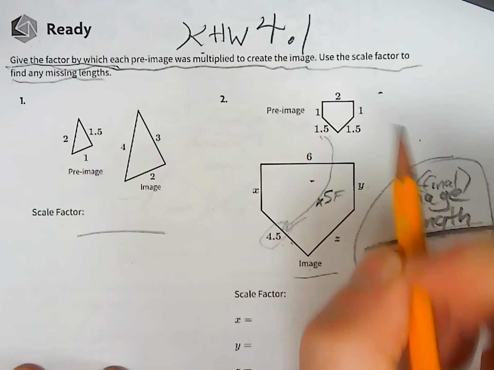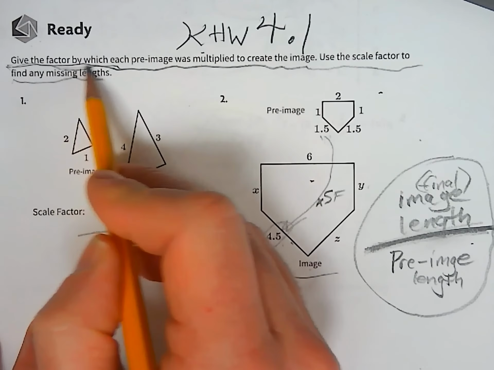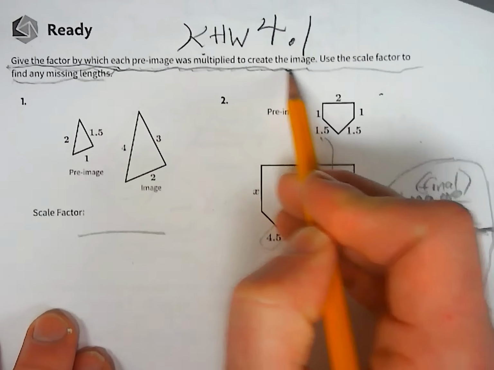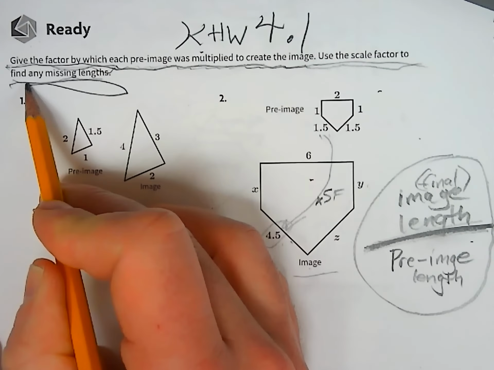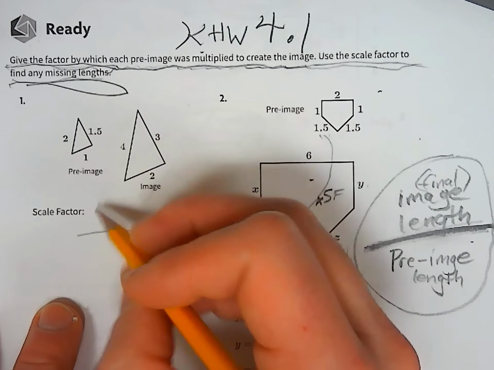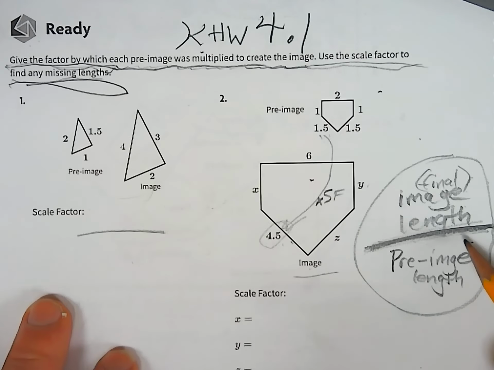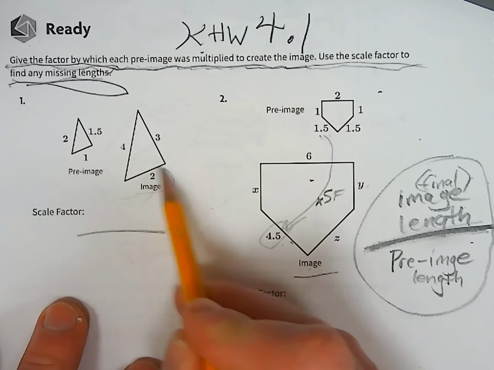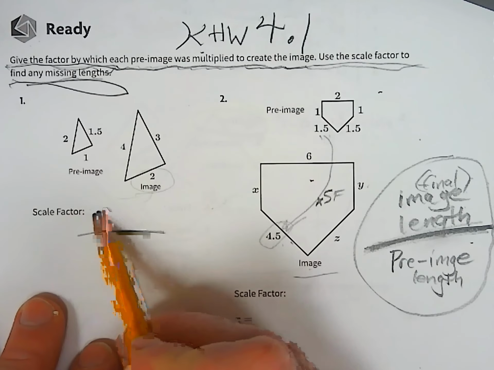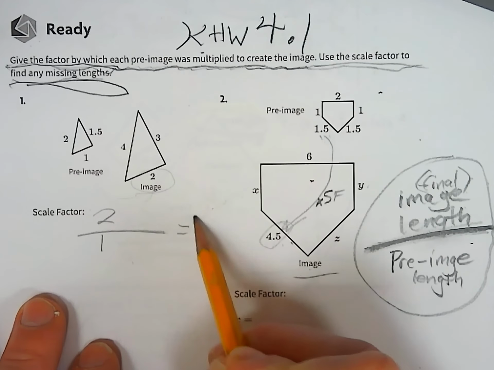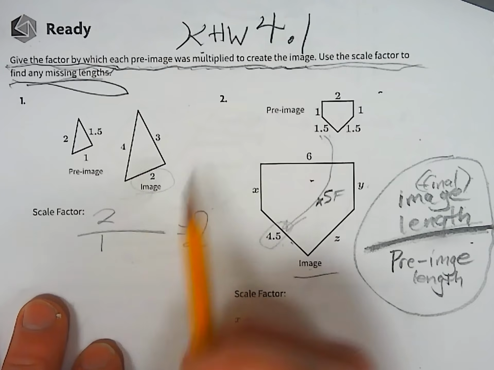4.1. Alright, so we're given the factor by which each pre-image was multiplied to create the image. Use the scale factor to find any missing lengths. Here's our formula. The image lengths divided by the pre-image lengths is the scale factor. So we ended up here at 2. We divide by 1. 2 divided by 1 equals 2. There's no missing sides there.